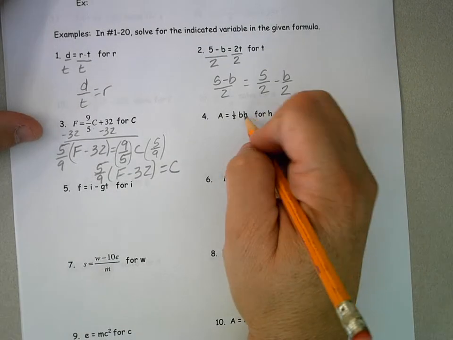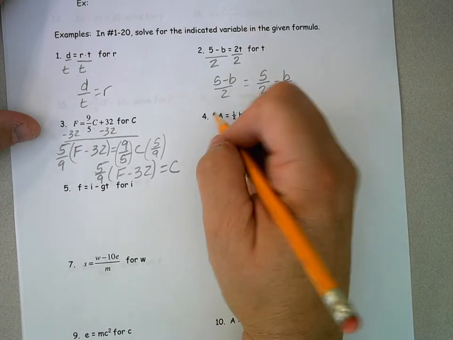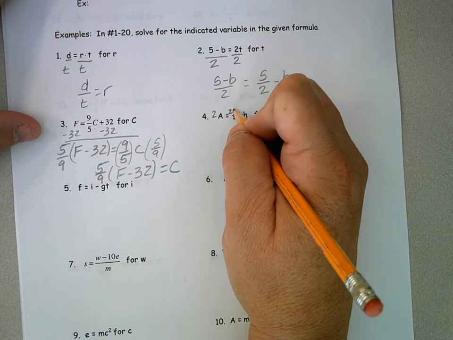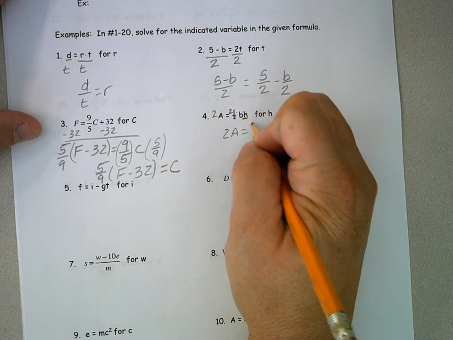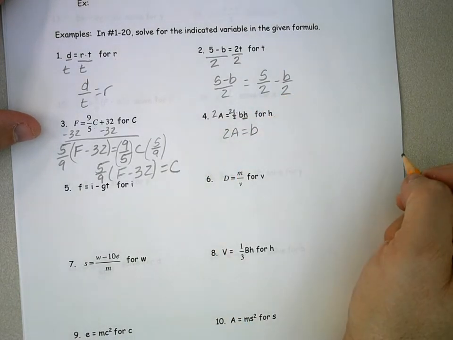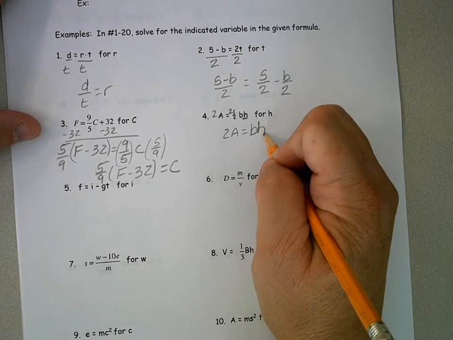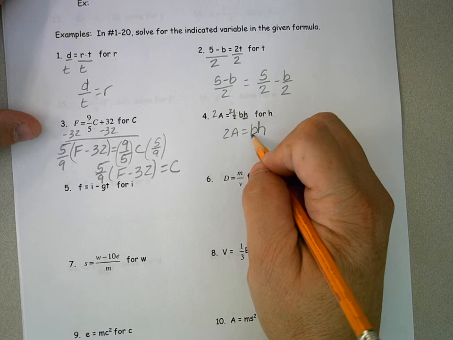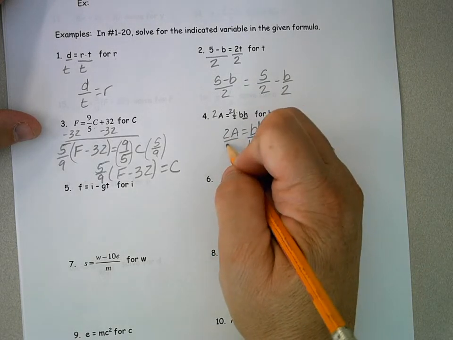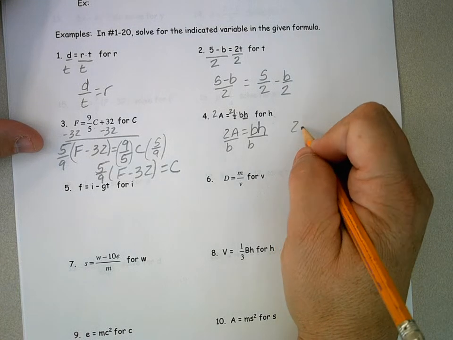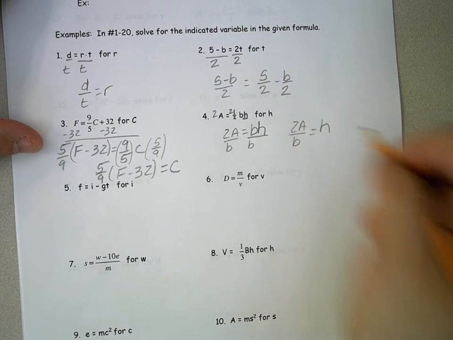Number 4, we're trying to get the H by itself. This is a 1/2. So we're going to multiply both sides by 2. And that becomes 2A equals BH. And then we want to get rid of the B, so we divide both sides by B, and you have 2A over B equals H.